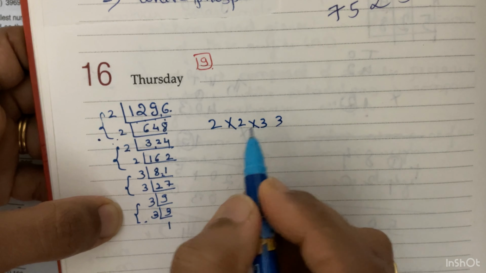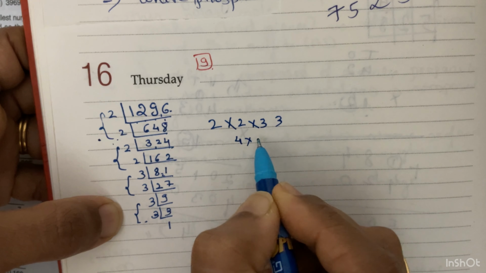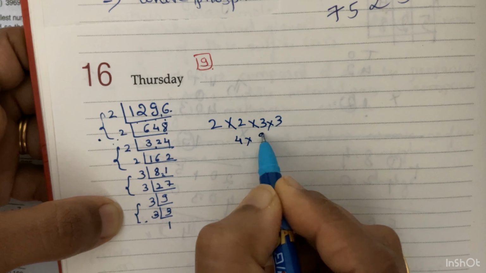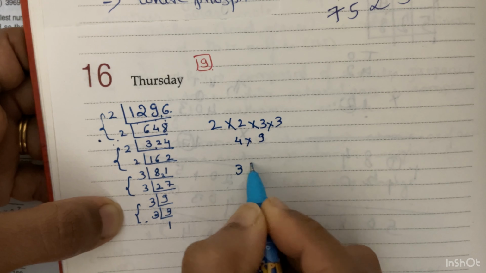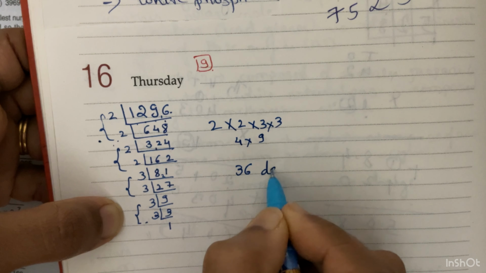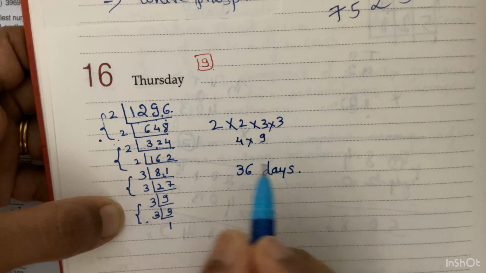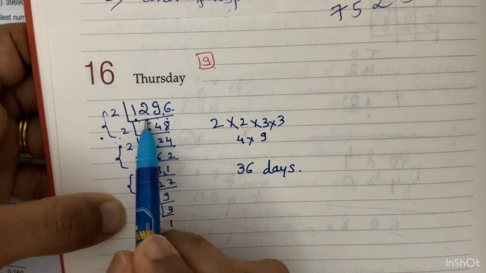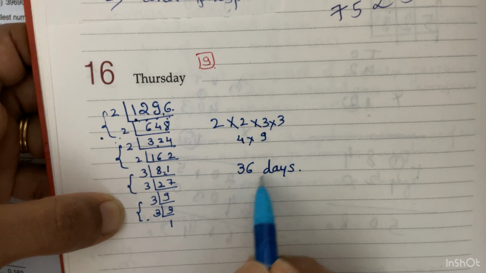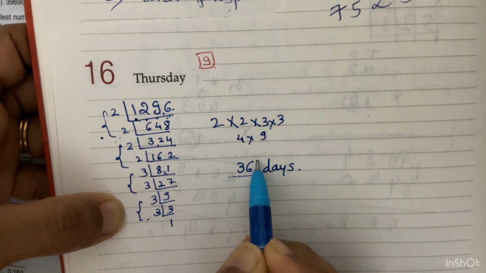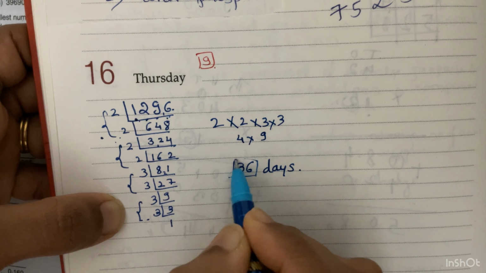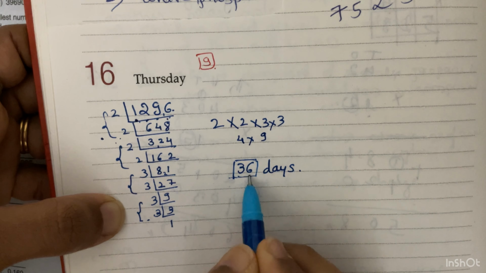Now we have to multiply. 2 2s are 4, 3 3s are 9, 9 4s are 36. What is this? 36 days. So he was having a total of rupees 1296 and he went for 36 days for the trip, and every day he used to spend 36 rupees.